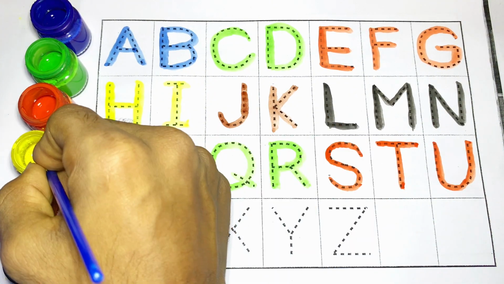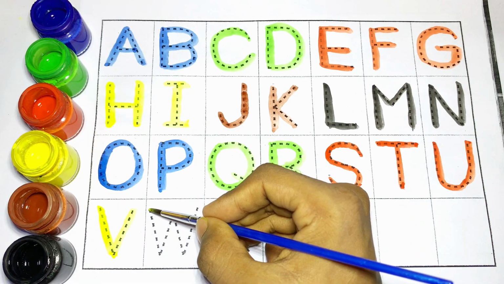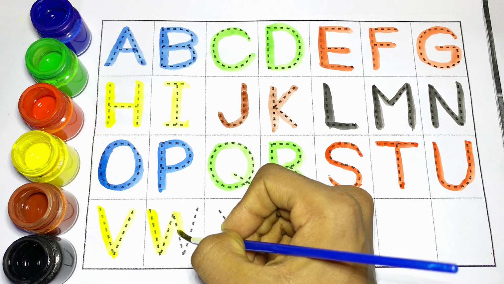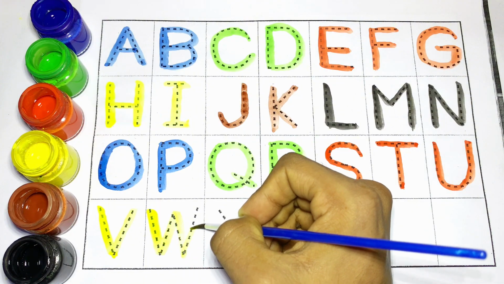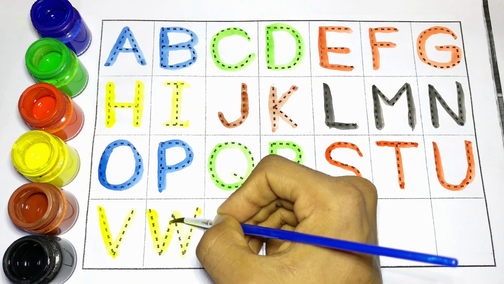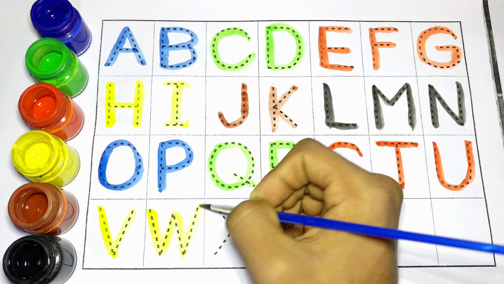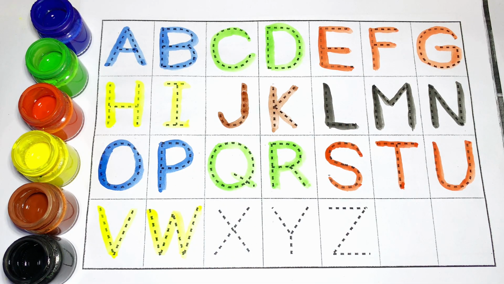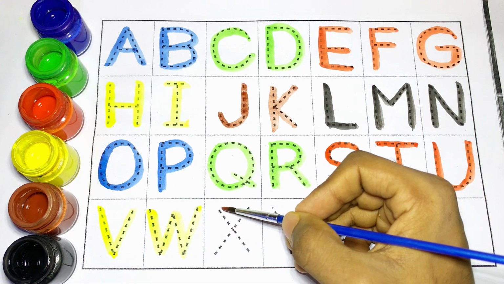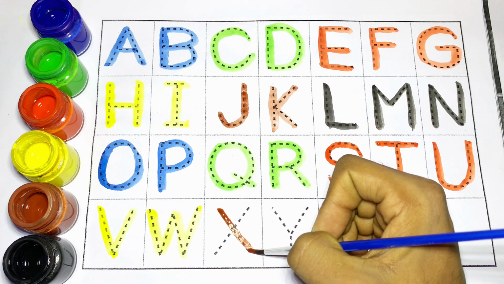Kids, again use yellow color and draw W. W for wolf. The alphabets of W. Kids, now draw X. X for X-ray. The alphabets of X, and use brown color.